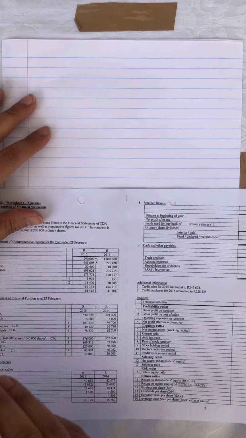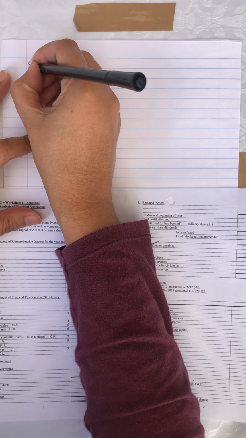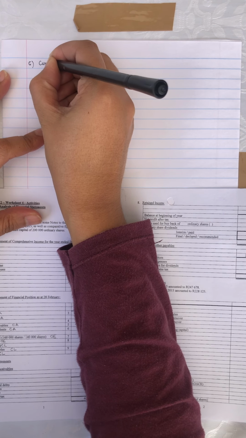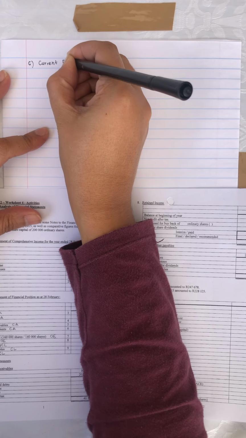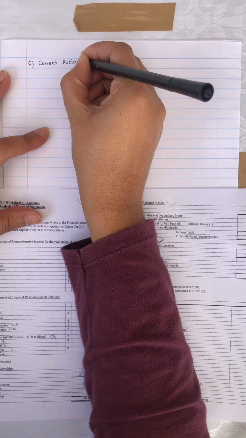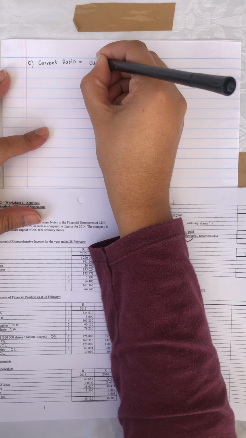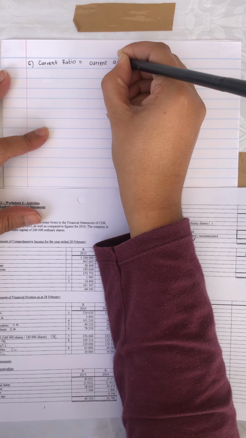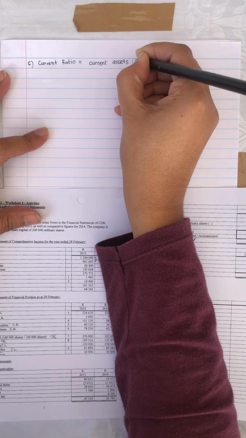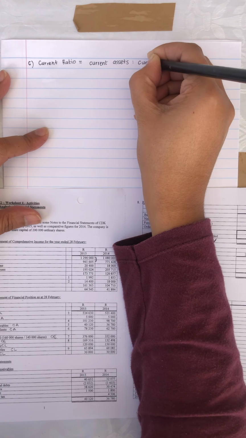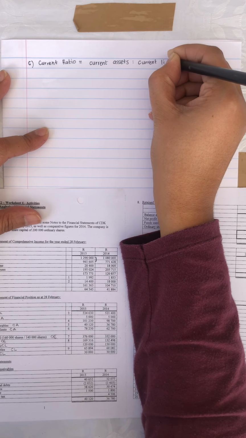So we've got number 6, which is our current ratio. That is your current assets to your current liabilities.